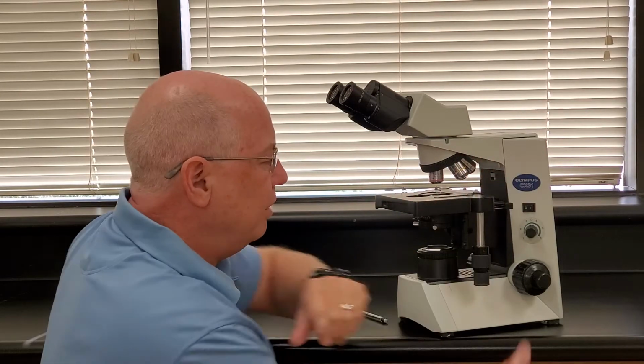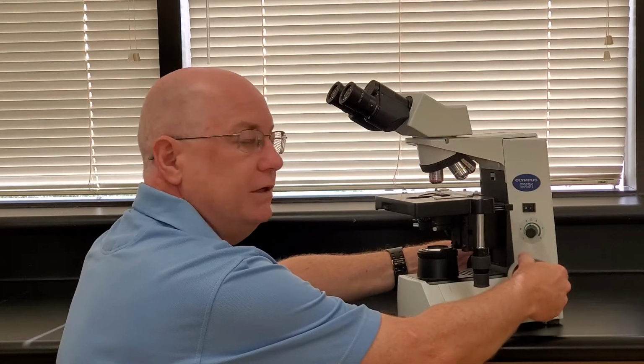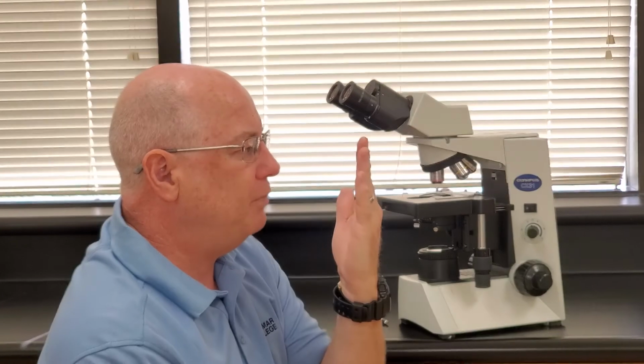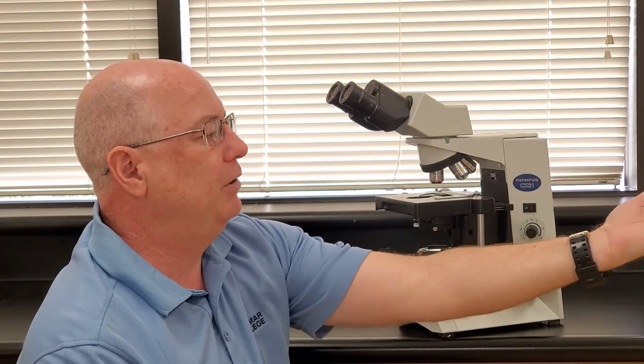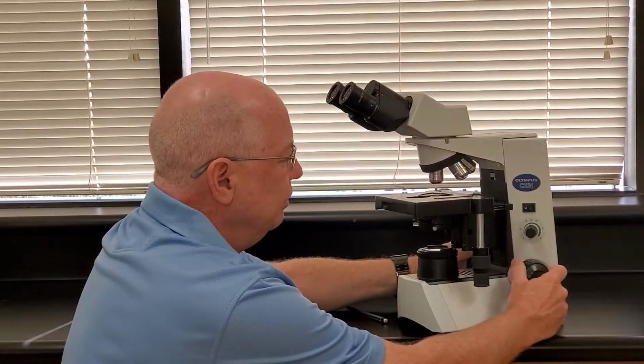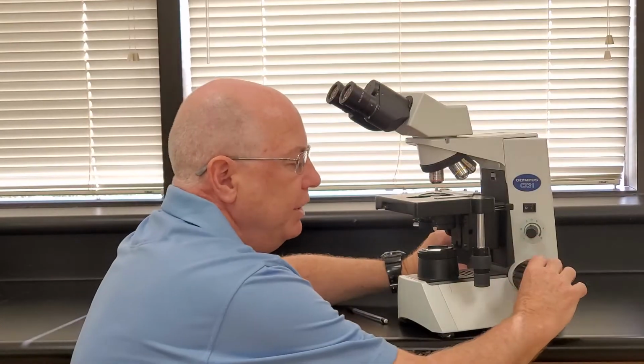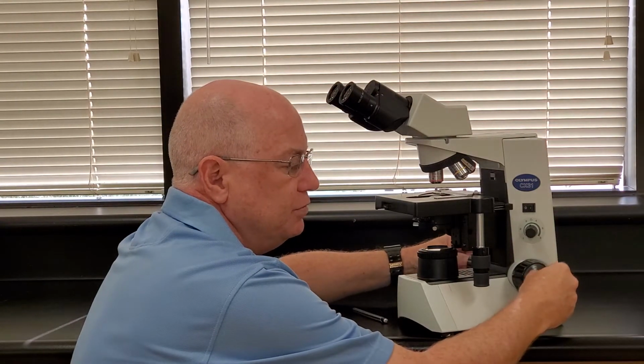And I start backing off using the coarse focusing knob until I see it. You don't just stop when you see it, you go until it gets really sharp, and then it gets blurry again, and then you go back and forth and get it as good as you can get it with that knob. Then you make very fine adjustments with the fine focusing knob.